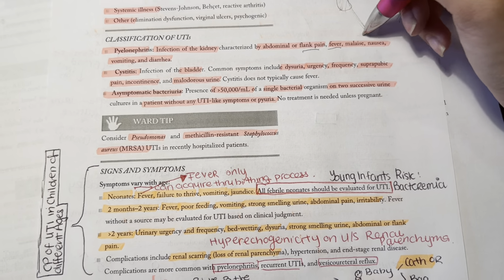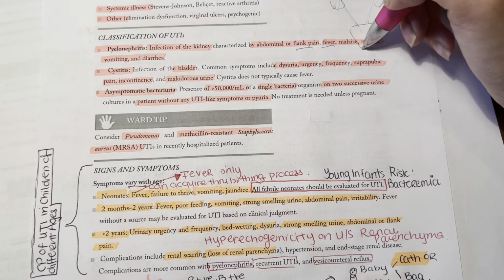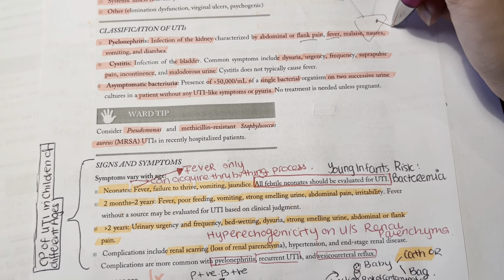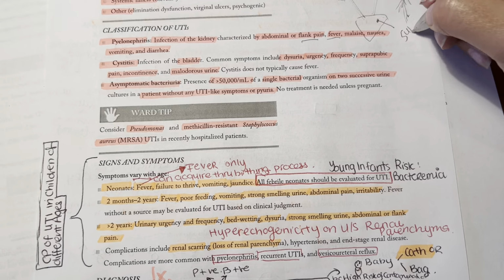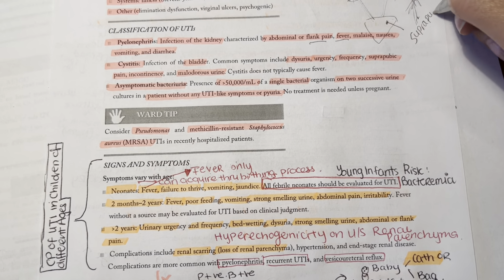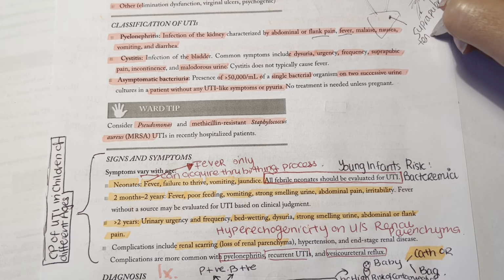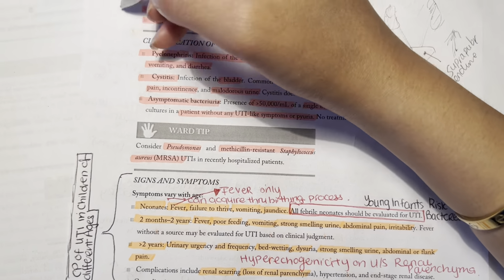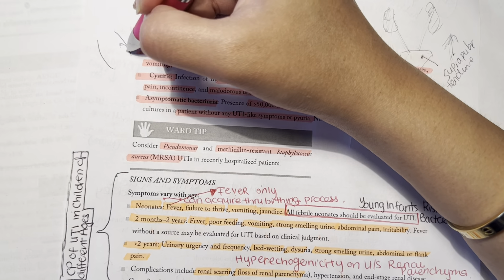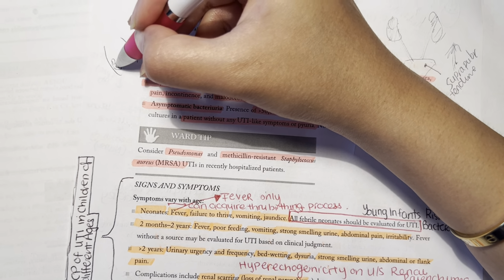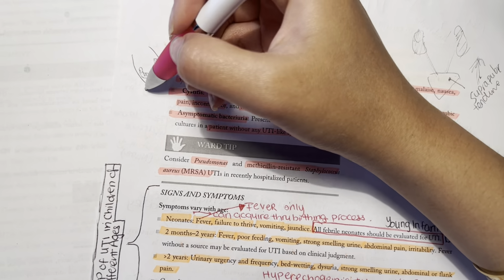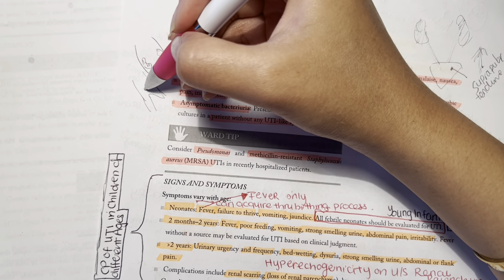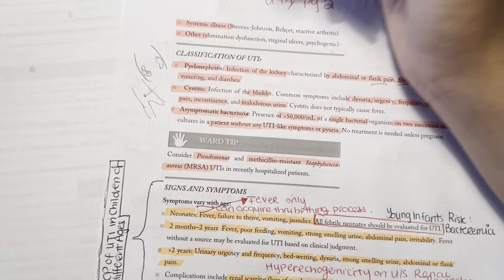Cystitis is infection of the bladder, and in this case, the location is going to cause pain where they will have suprapubic tenderness. Pyelonephritis was pain at the back, because that's where the kidneys are. Cystitis was pain in the suprapubic region, so it would be here.